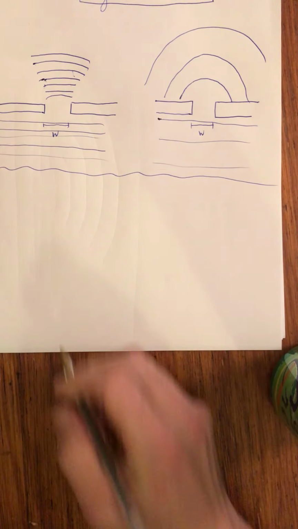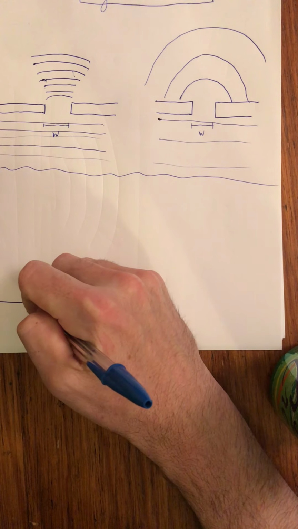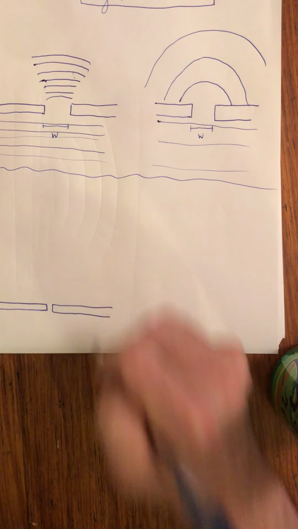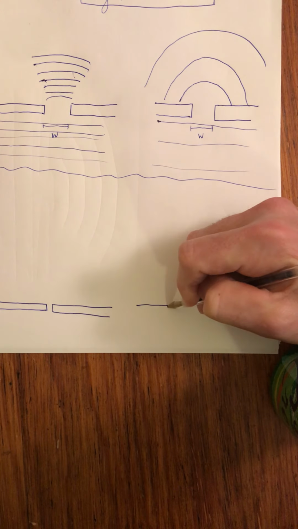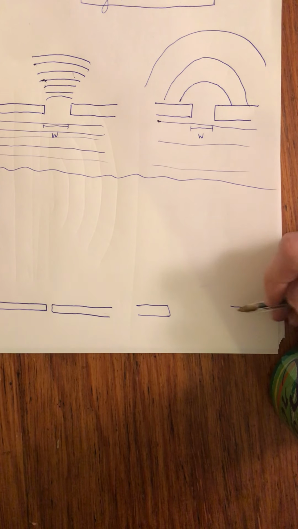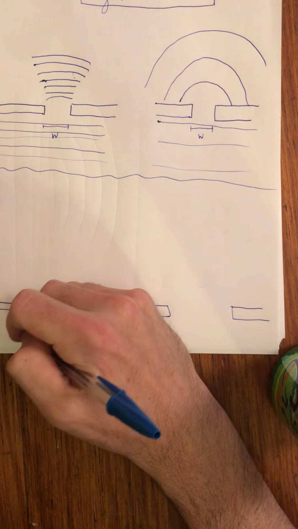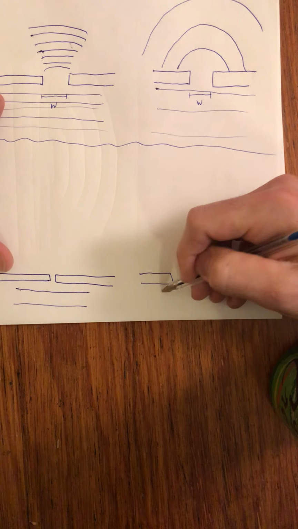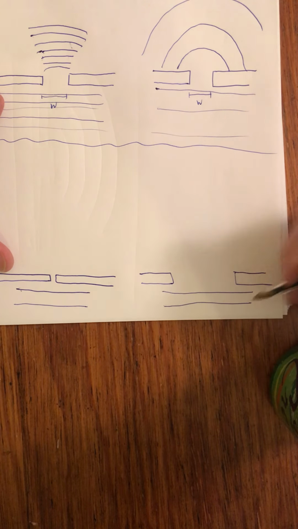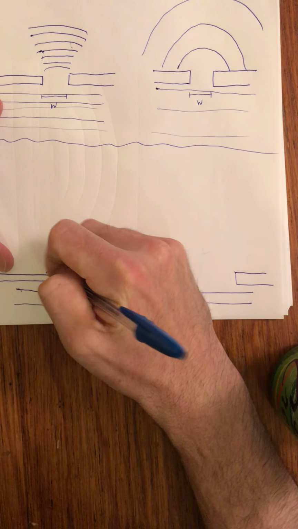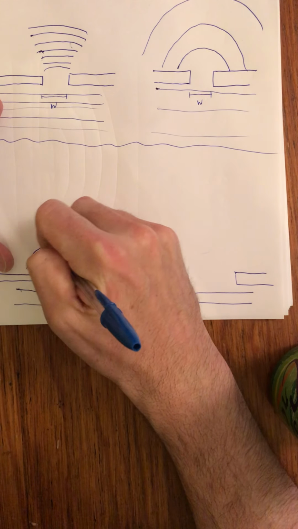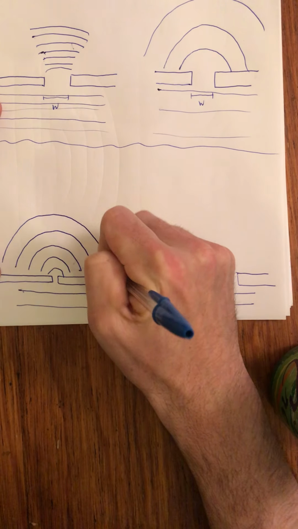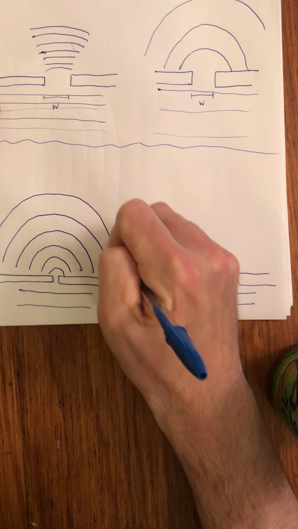Then if I want to compare sizes of opening, a really narrow opening versus a really wide opening, here I'm varying W. So here W is different, but the wavelength is the same. And so here I'm going to get almost perfectly circular waves. The smaller W is, the more the waves look like it's just a point.